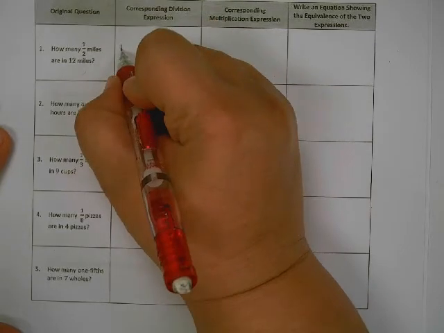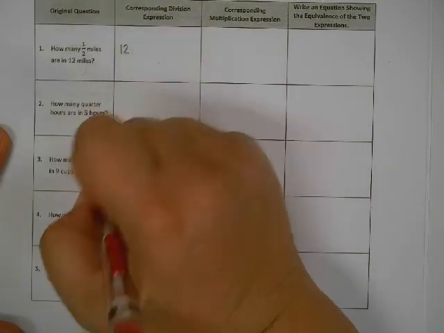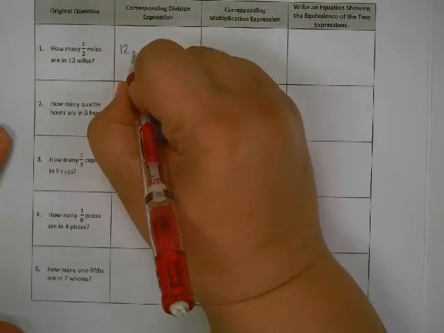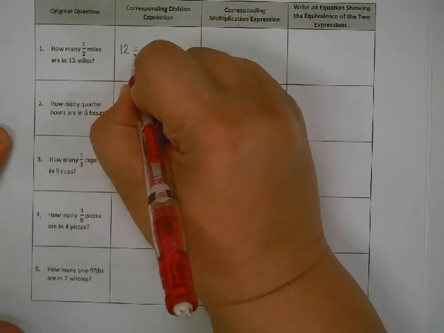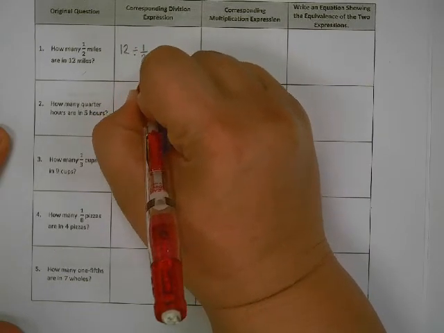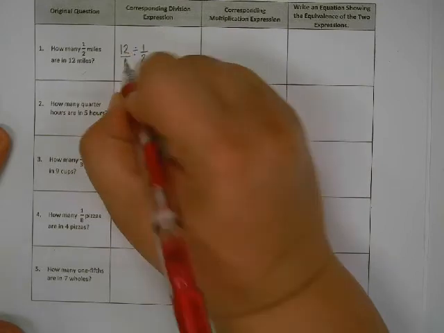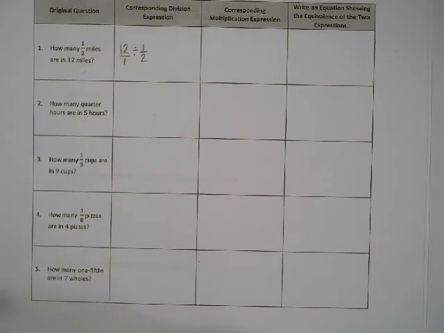So let's go ahead and look at number 1 together. How many half miles are in 12 miles? So 12 is our whole number. Remember, we're dividing whole numbers by fractions, and 1/2 is my fraction. Remember that you can always put your whole number over 1.